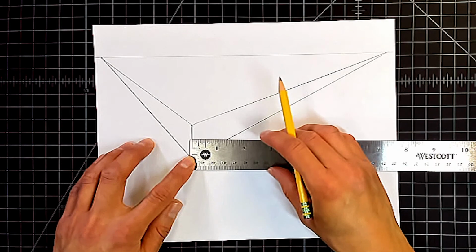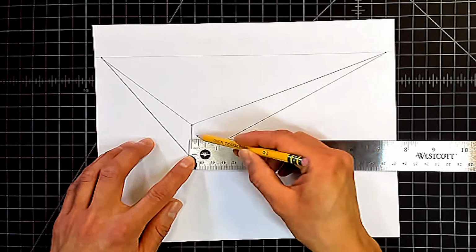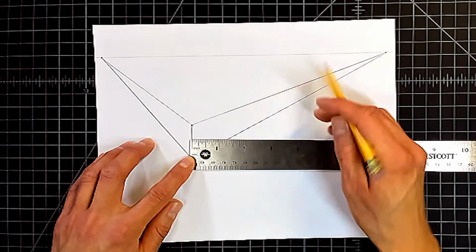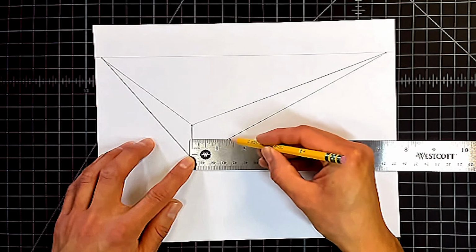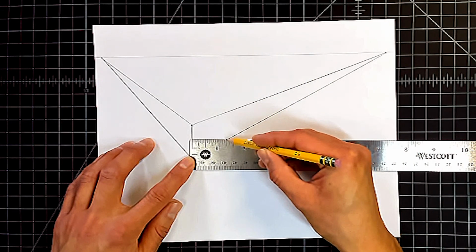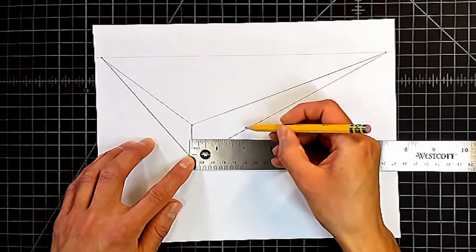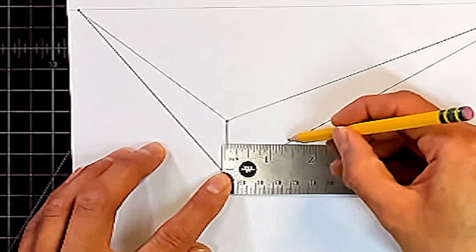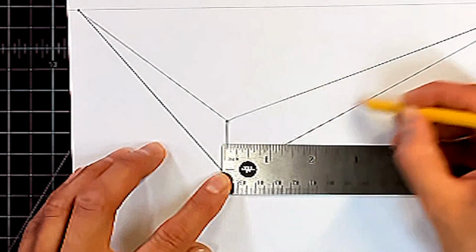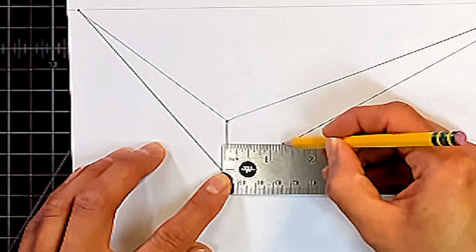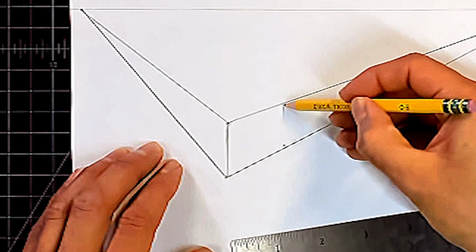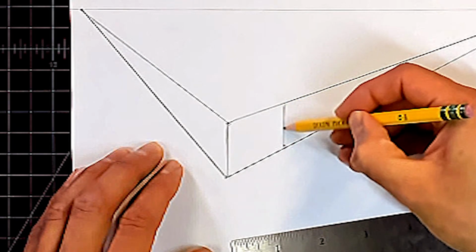So what you need to do now is you need to determine how wide these letters are going to be. I'm going to make my first letter about 1.5 inches. So 1.5 inches is right there on my ruler. 0 is going to be lined up with that vertical line, and 1.5 inches is lined up with this diagonal line. So I'm going to make a mark there, and try to draw a nice straight vertical line there.